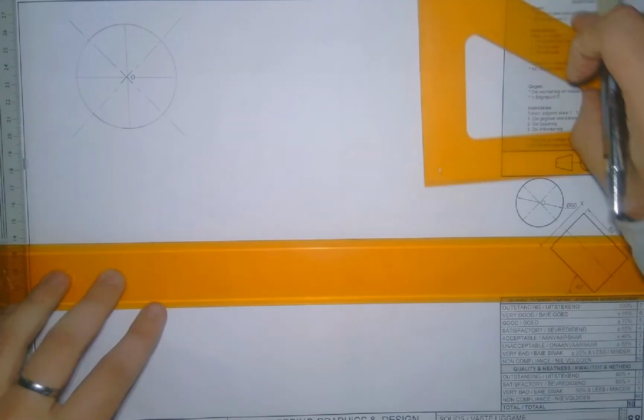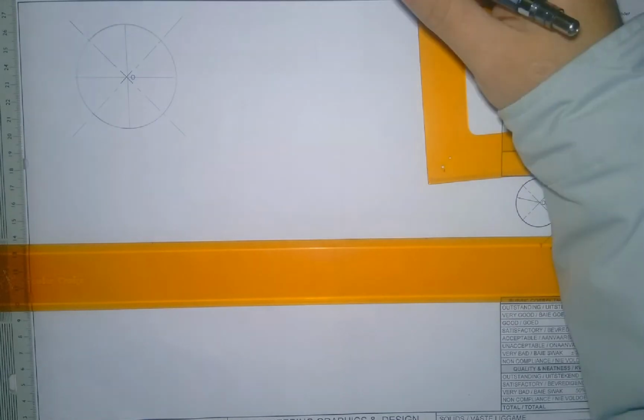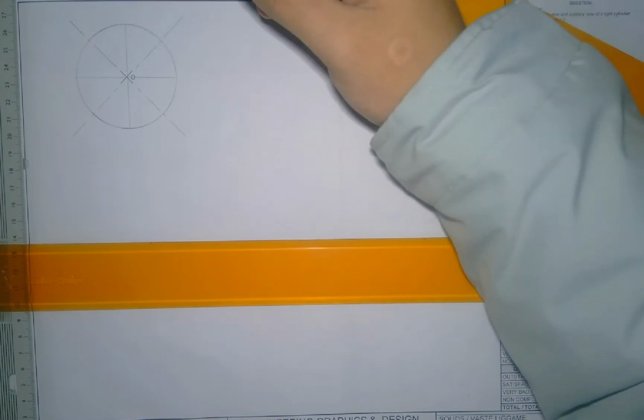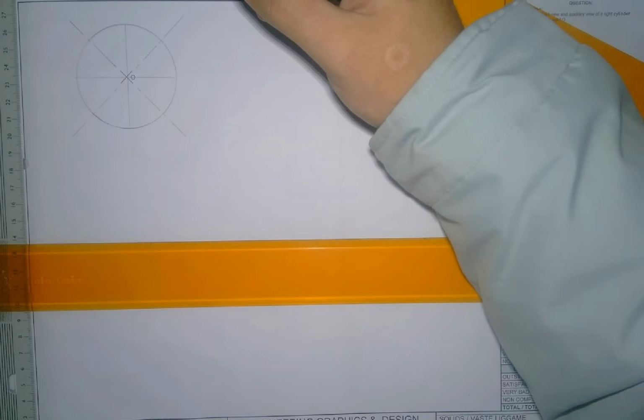Okay. How many parts do I have there? 8. 8 parts. I need to have? Alright. 12 equal parts. Which means each quarter has to have how many parts in it? 3. 3 equal parts. Okay.